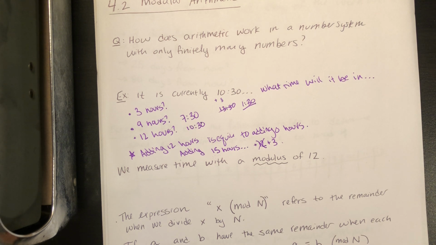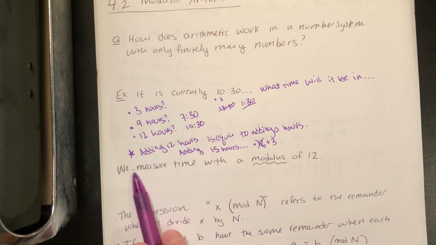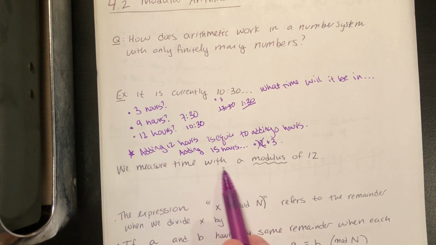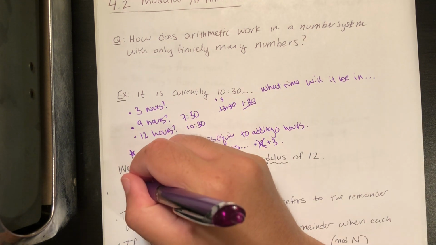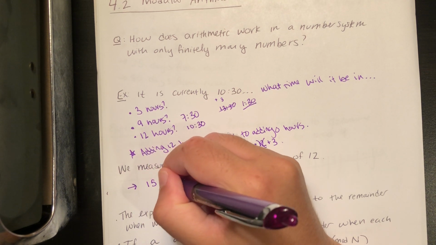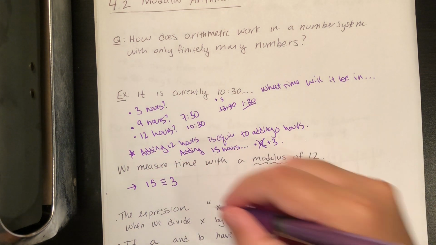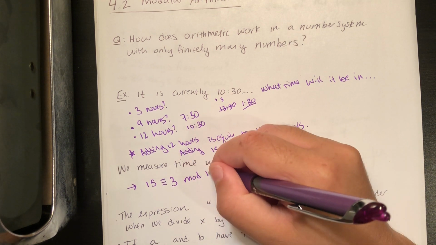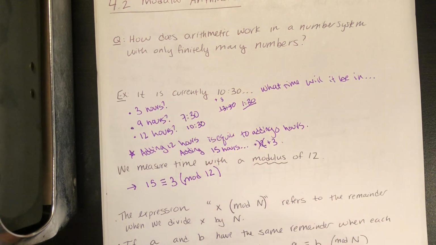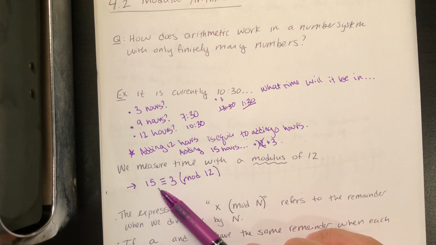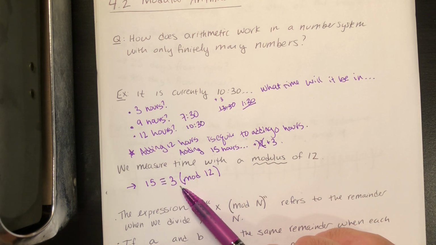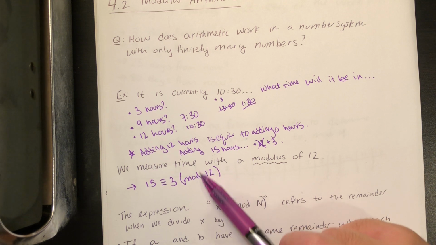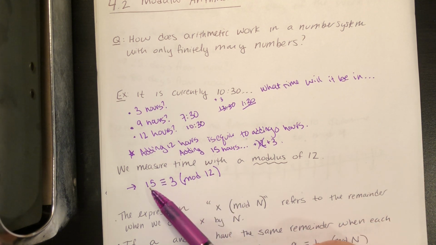So essentially, what this means is that 15 and 3 in some sense are equivalent when we're working with time. We can express this idea with the following notation. We say that we measure time with a modulus of 12, meaning 12 is going to act as a 0. And so in this sense, we have that 15 is equivalent or congruent to 3 mod 12. That's how we would express this idea here. Adding 15 hours is equivalent to adding 3 hours, or what it means is that in a number system where 12 is equivalent to 0, that would mean that 15 is equivalent to 3.